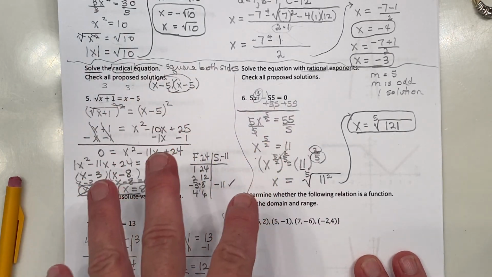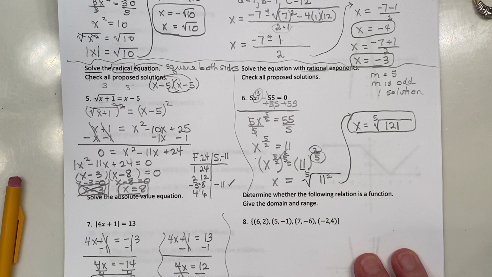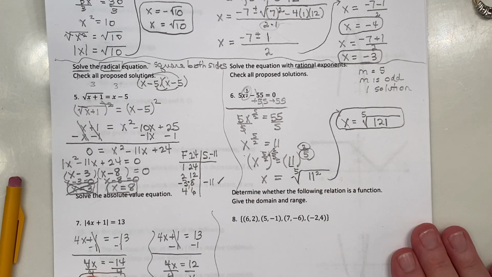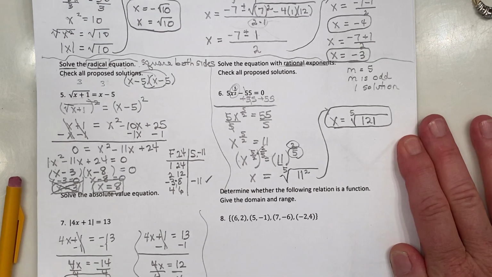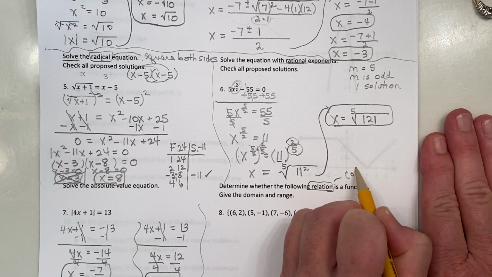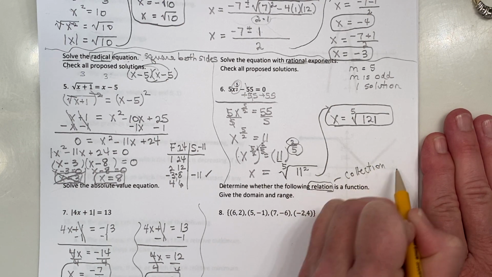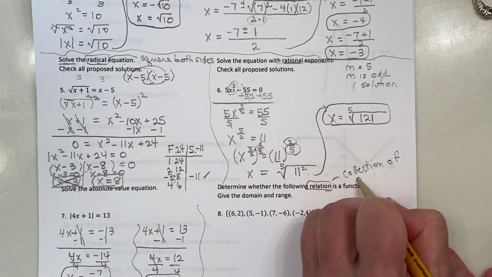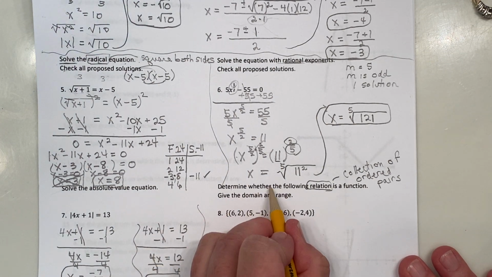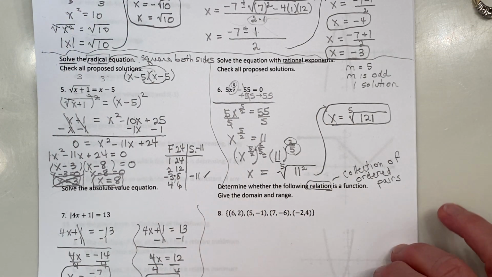All right, these first 7 problems, if you're looking for extra review, come from sections, I think 1.5 and 1.6. I think mostly 1.6. All right, this bottom right problem, now we're moving into chapter 2. This content comes from chapter 2 if you're looking for something to go back and look at. All right, it says determine whether the following relation, that's just a collection of ordered pairs, is a function.